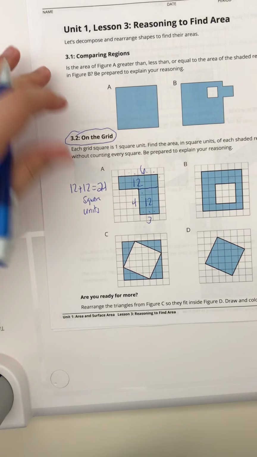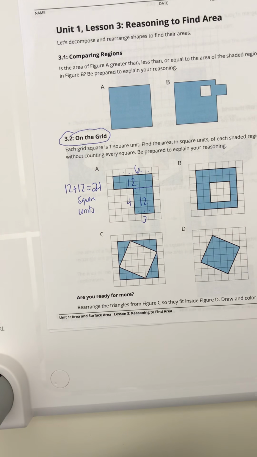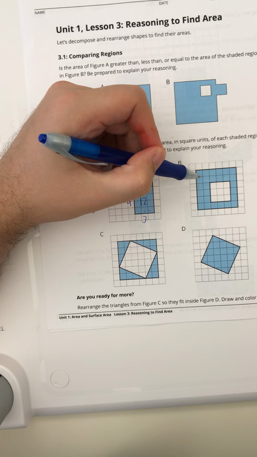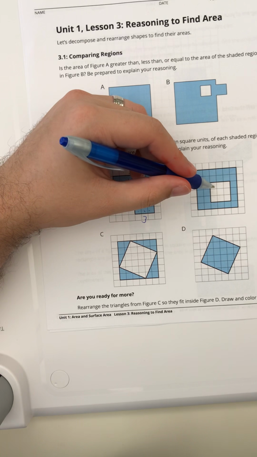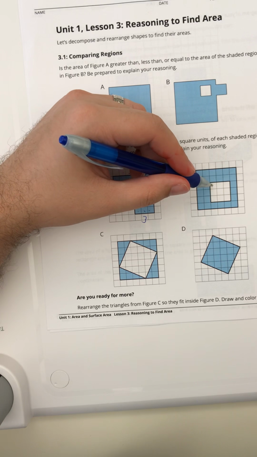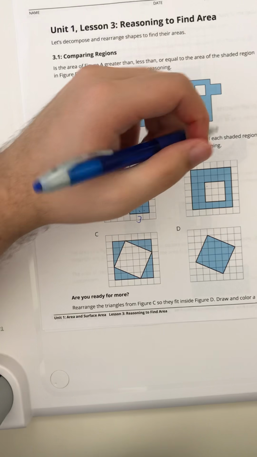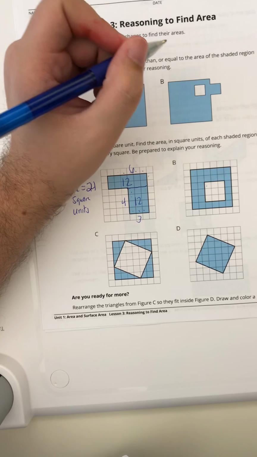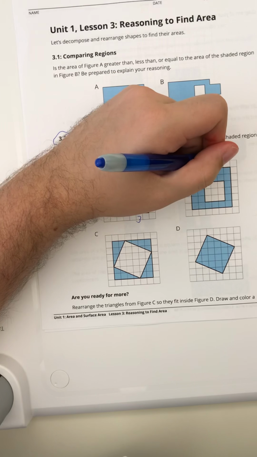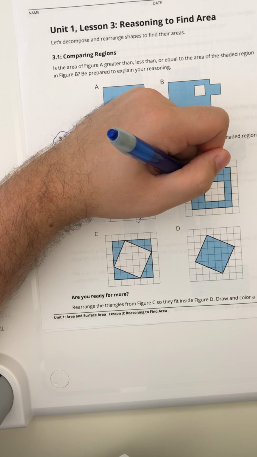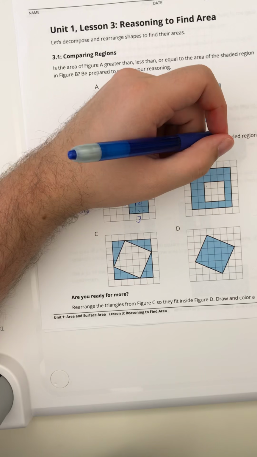Now remember, the units are super important, so they need to be attached. Anytime we're finding area, you should always put it in square units, especially if you're not given the unit. On this type of problem, we need to find the area of the shaded region, so we cannot include the area that is technically not shaded. So for this problem, we can decompose the shape, or we can just find the base and the height of the whole thing, and then subtract the base and height of the smaller square.